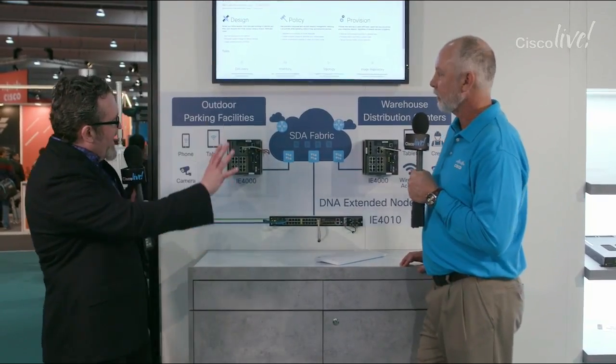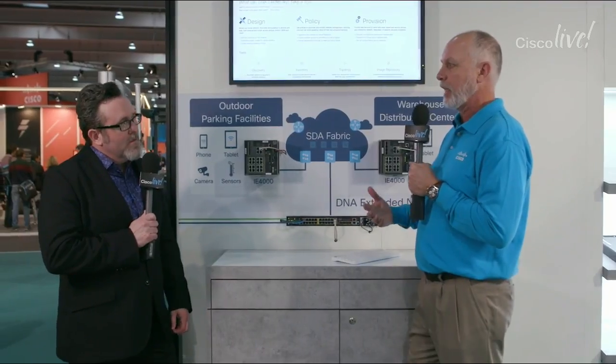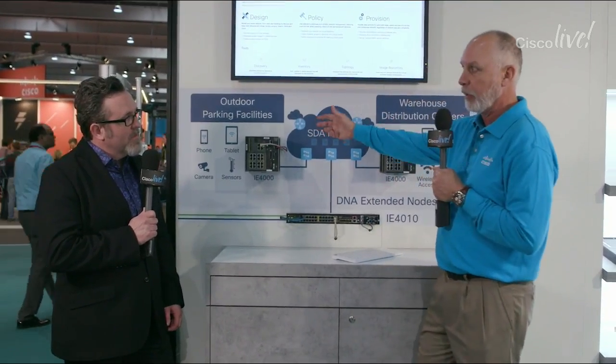Okay, so tell me what you've got laid out here. So what we have here is an example of what we call extended nodes. These are industrialized switching products that would normally go in outdoor areas. And from an enterprise IT perspective, we most commonly see them extending the enterprise to outdoor facilities, outdoor Wi-Fi, parking facilities where you're doing physical security cameras, or trying to sense if a parking location is open or not. Sometimes you see those green and red dots over parking lots, right? Yeah. That's all being sensed and has all networking behind it.